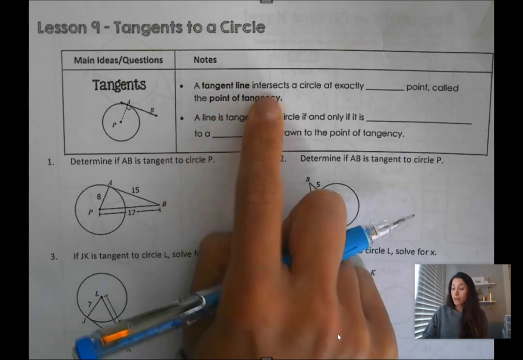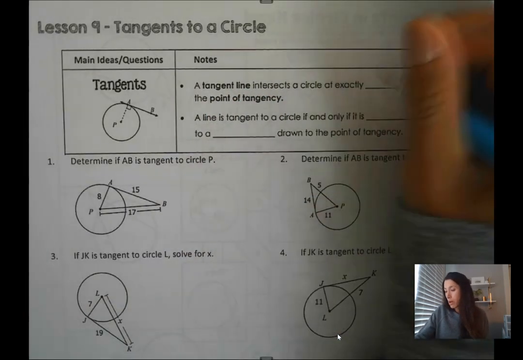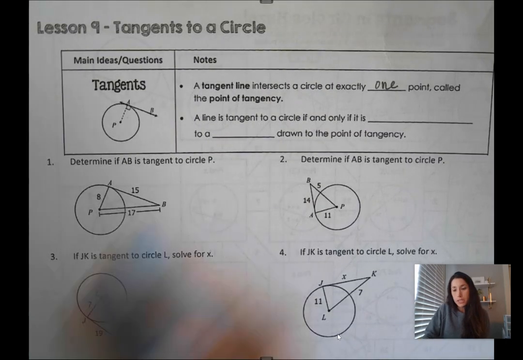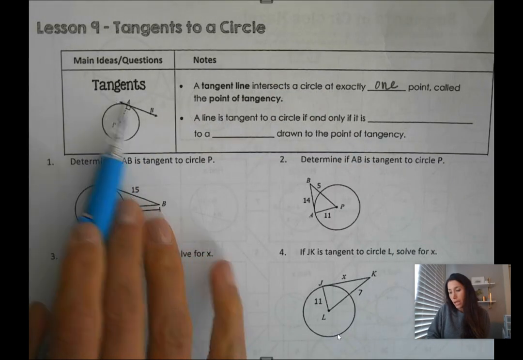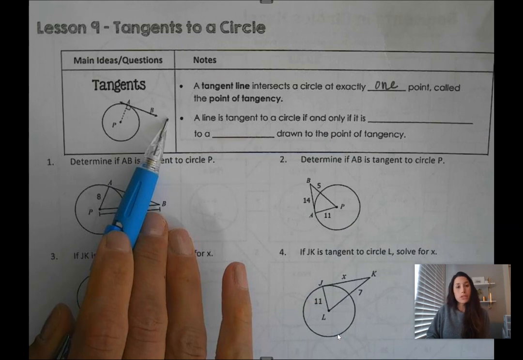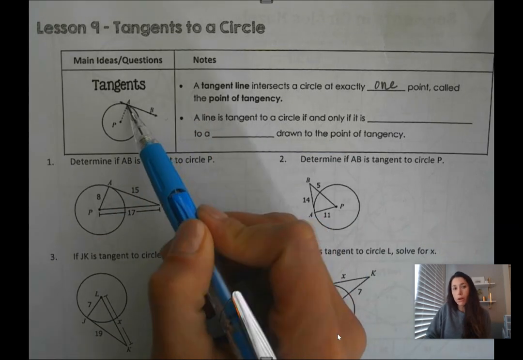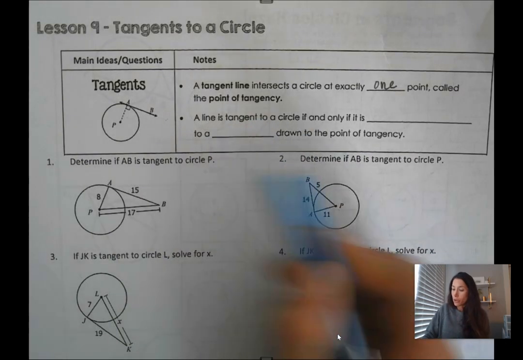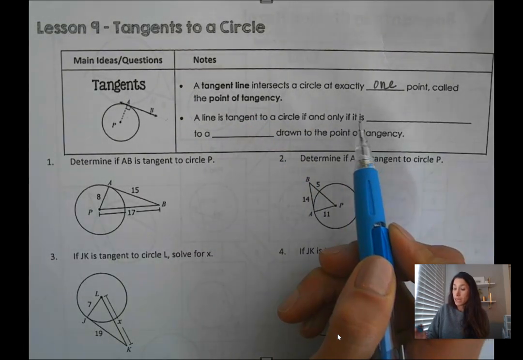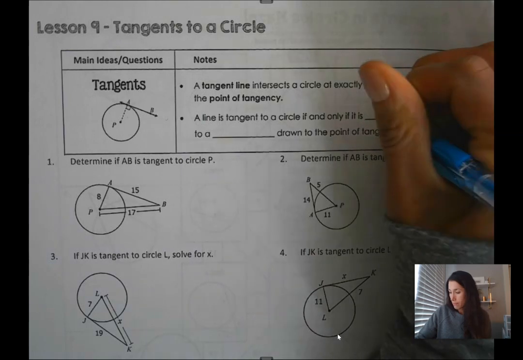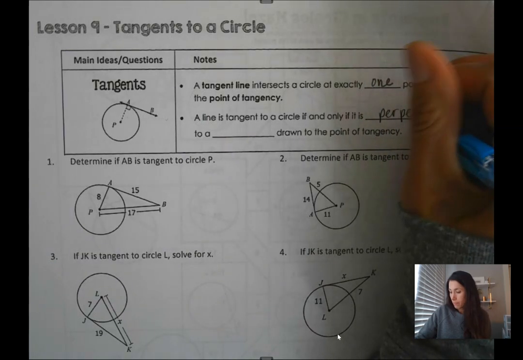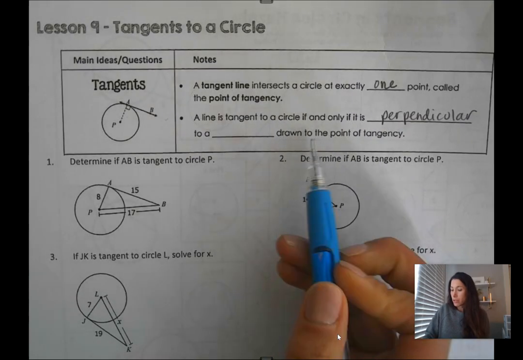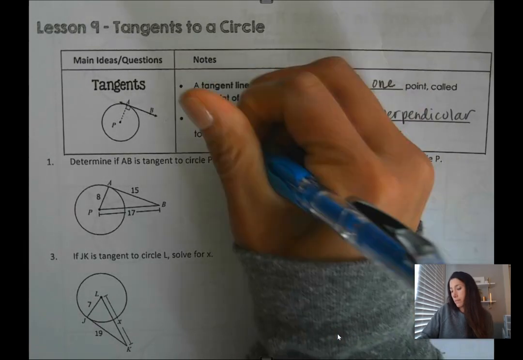So a tangent line intersects a circle at exactly one point, and we call that point the point of tangency. So in this diagram here, AB would be the tangent line, and then A would be our point of tangency. Okay. So a line is tangent to a circle if and only if it is perpendicular to a radius drawn to the point of tangency.